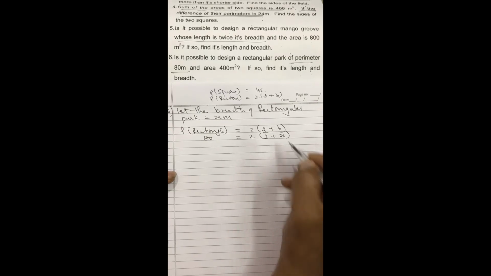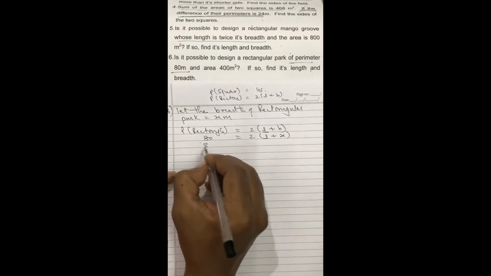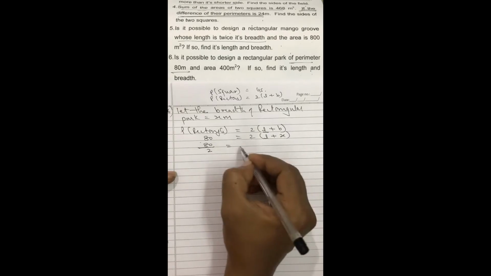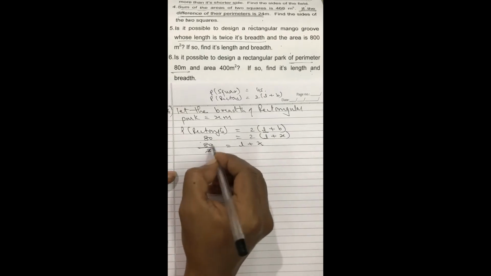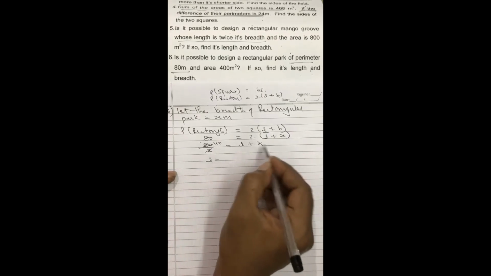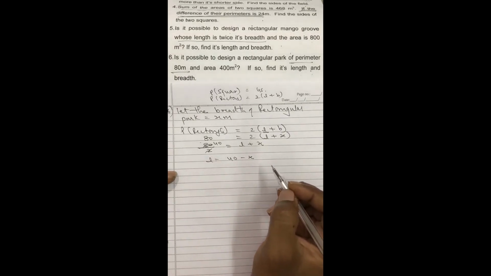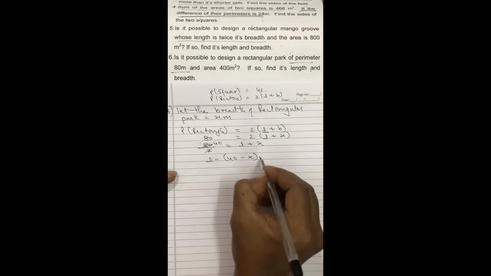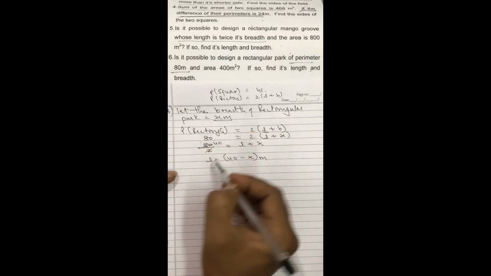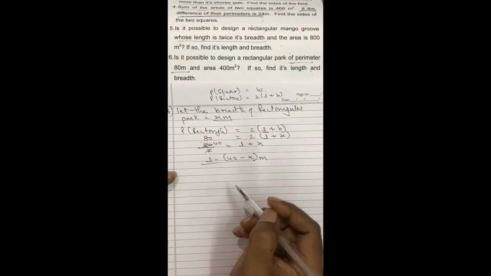Breadth is x, so this 2 comes over here, length plus x. Therefore length is equal to 40 minus x meter. So you understand now, your breadth is equal to x meter and length is equal to 40 minus x meter.